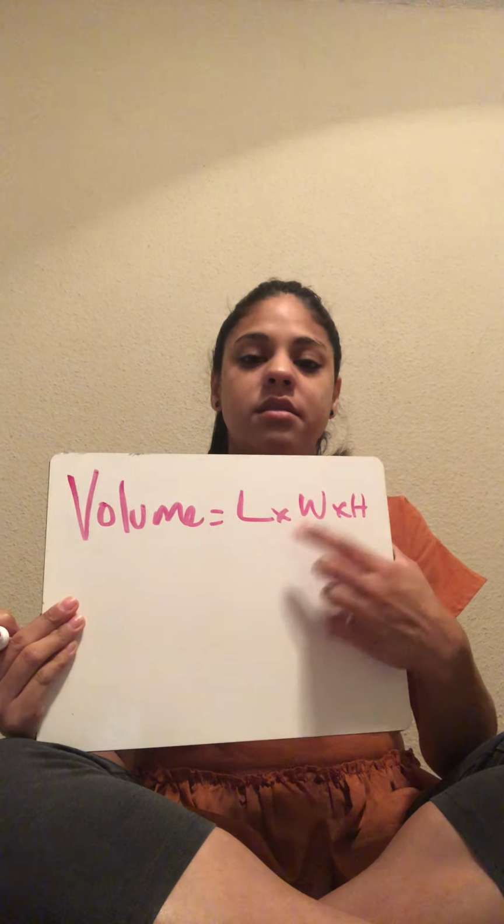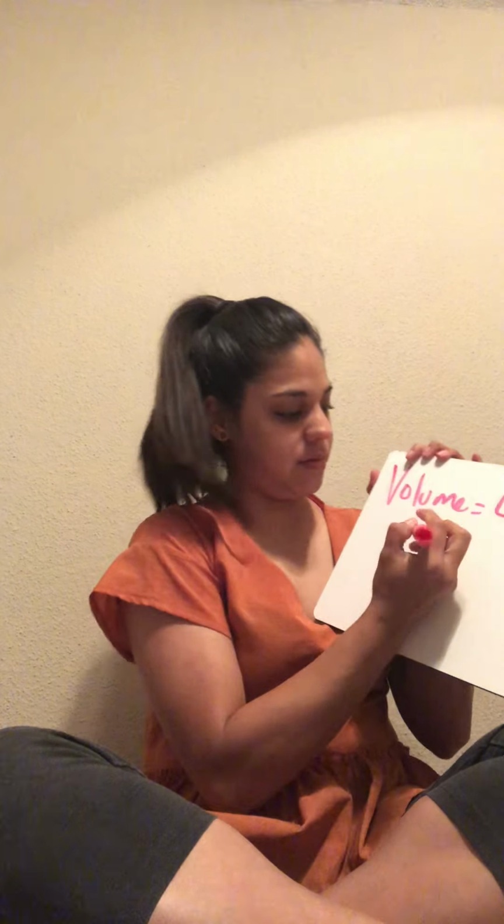When you work backwards, you have to think that volume, of course, is length times width times height, right? So what would be the opposite of multiplication? Well, the opposite of multiplication is division.